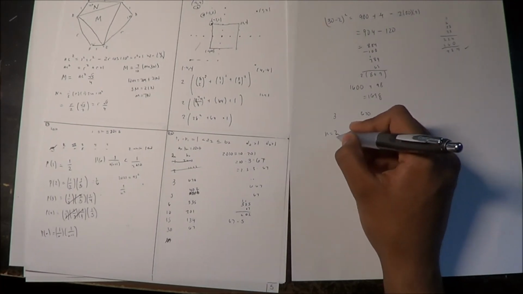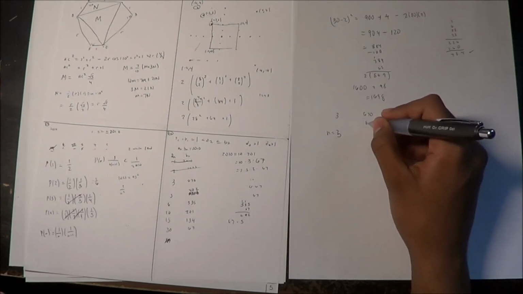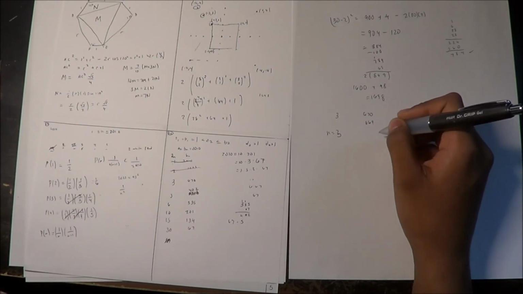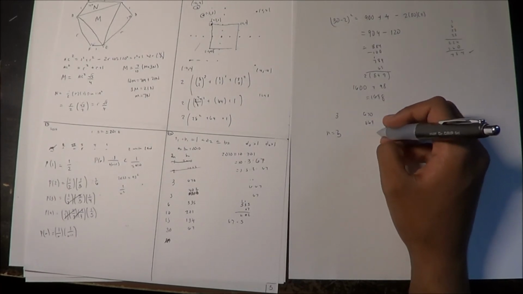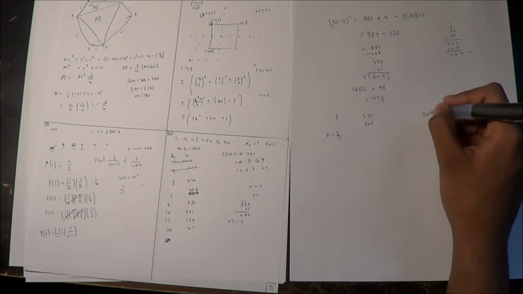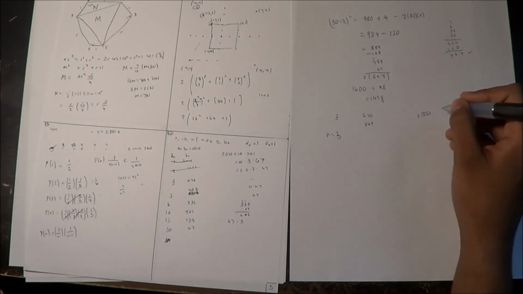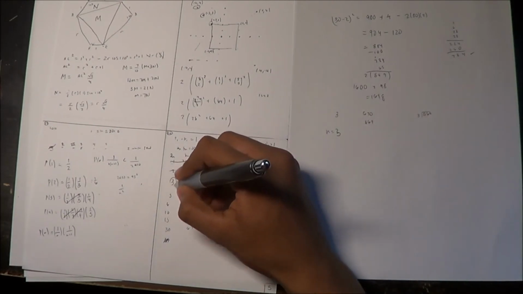Or this would be n equals 3. And this term would be like 69, if you go by ones. And that divides 3. It divides 3, so 3 works. Let's do 5.